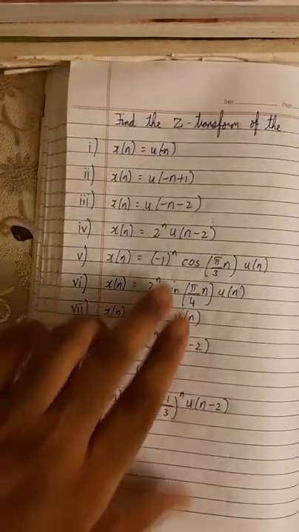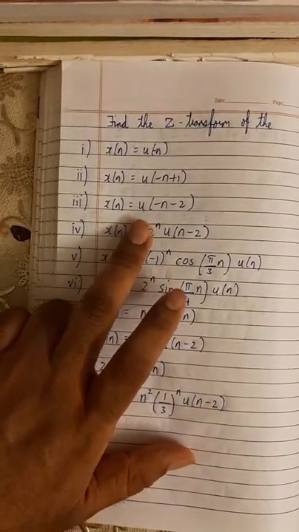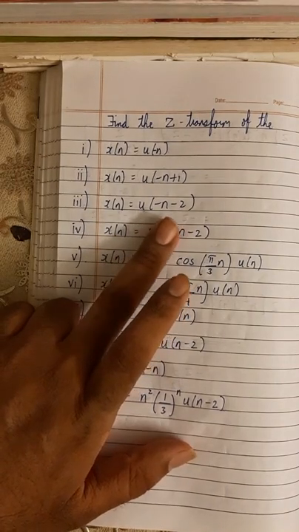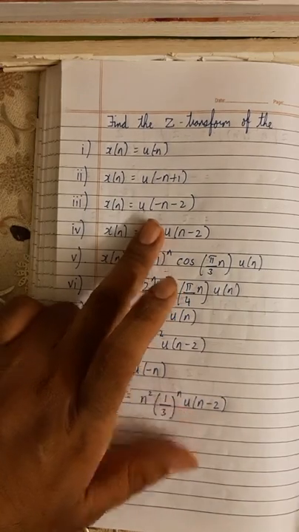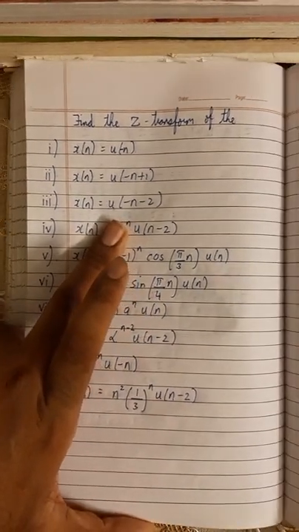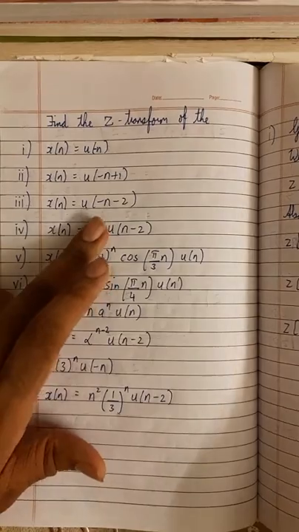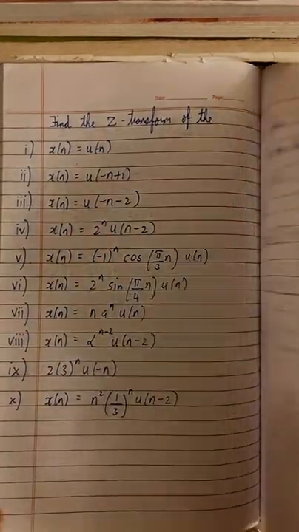Next question is x of n is equal to u of minus n minus 2. Now I want all of you to do this question by yourself. Pause this video, do this question, and then compare the answer with what I got. That's how we learn, right? So let's do this problem. x of n is equal to u of minus n minus 2.